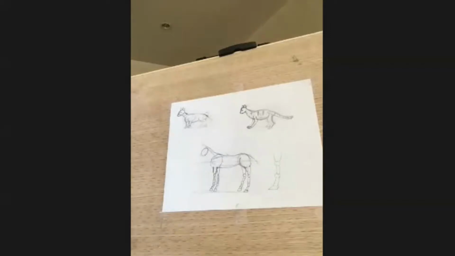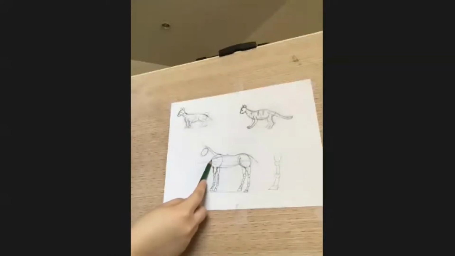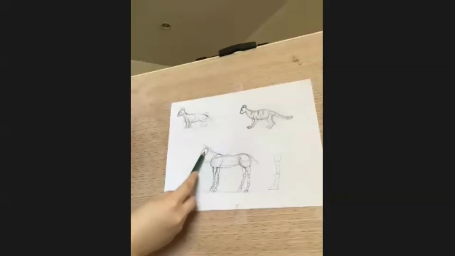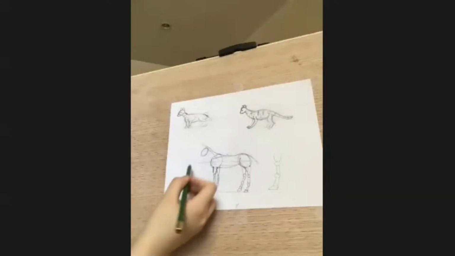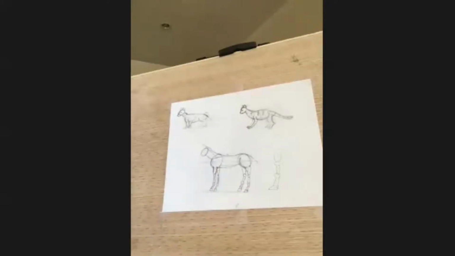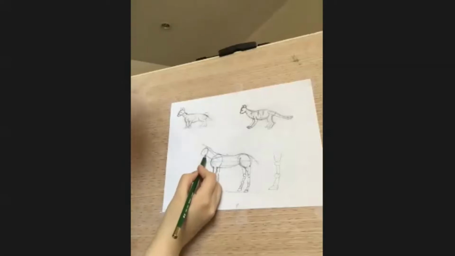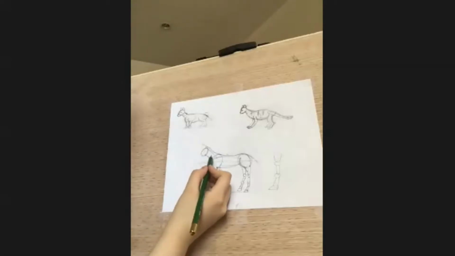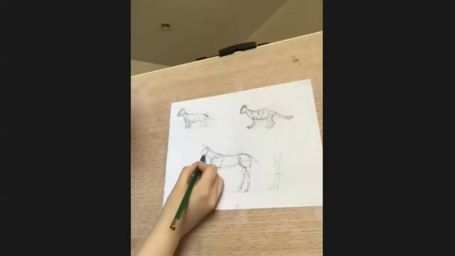Okay, so you can use this guideline, this circle you drew before, as the chest of the horse, and then right above the chest, you should be connecting with the neck. So somewhere like here is good. Yeah, somewhere here should be good. Yeah.